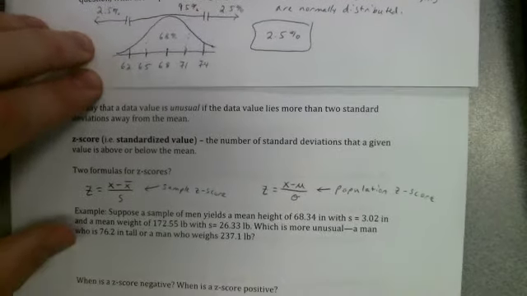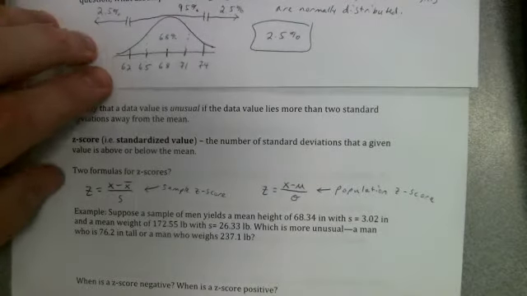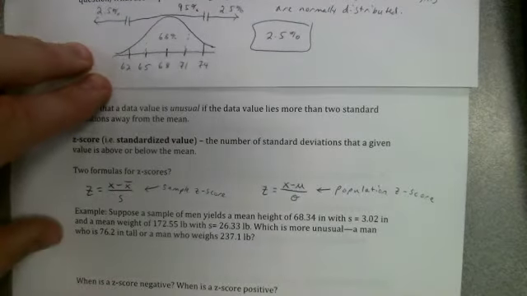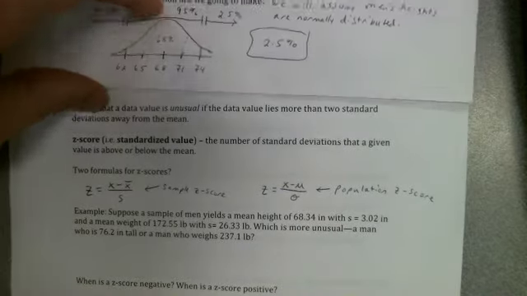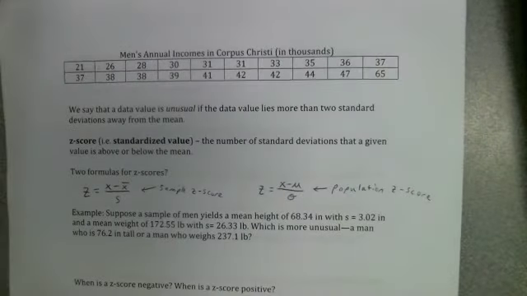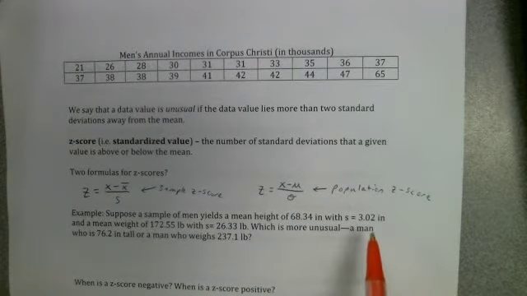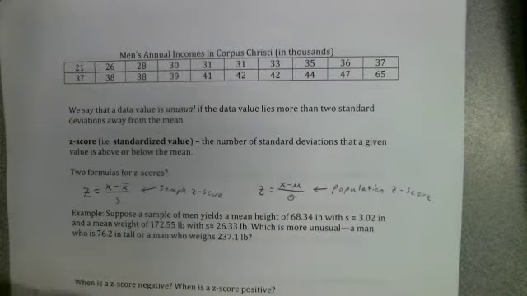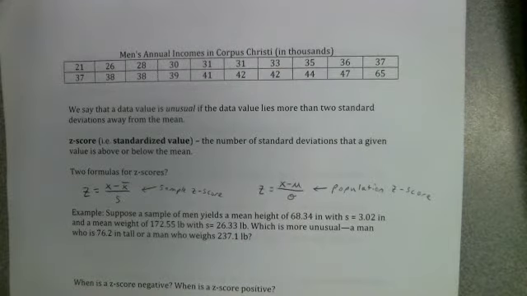So let's work an example. Suppose a sample of men yields a mean height of 68.34 inches with a standard deviation of 3.02 inches and a mean weight of 172.55 pounds with a standard deviation of 26.33 pounds. All right, which is more unusual? A man who is 76.2 inches tall or a man who weighs 237.1 pounds?